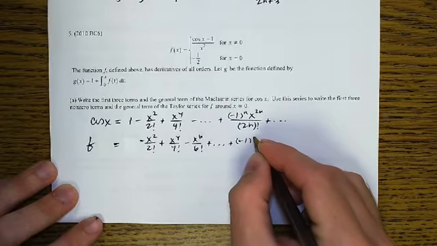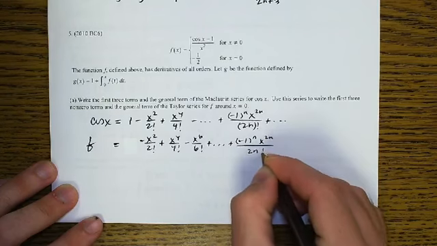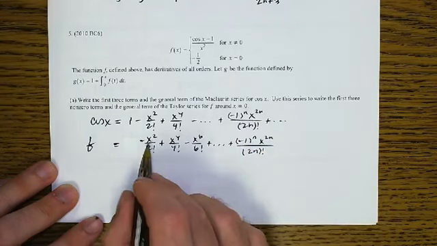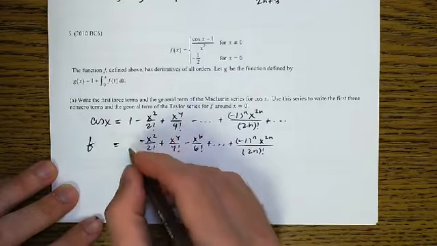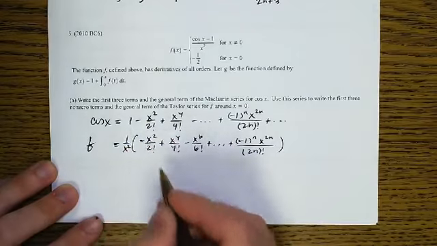Yeah, I see what I'm going to do. Negative 1 to the n, x to the 2n divided by 2n factorial. Okay, that's cosine of x minus 1. Then I'm going to divide everything by x squared, so I'm going to multiply by 1 over x squared.